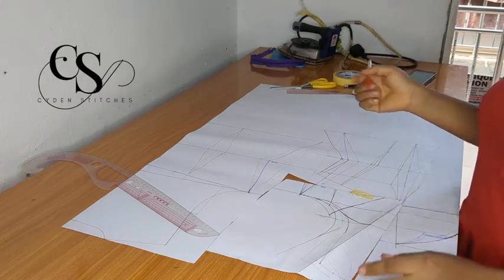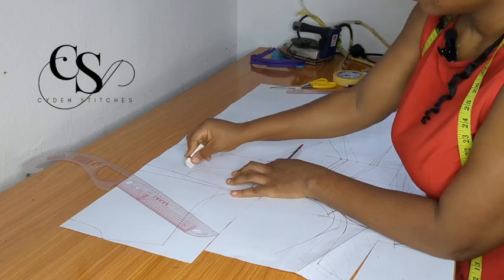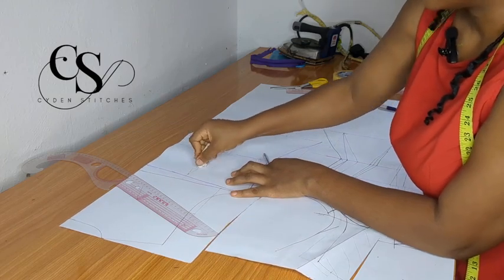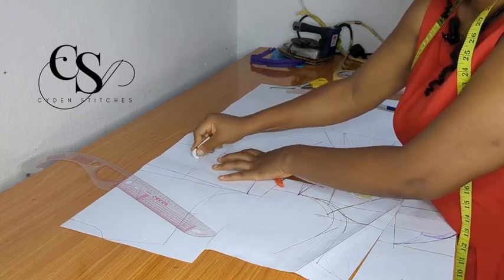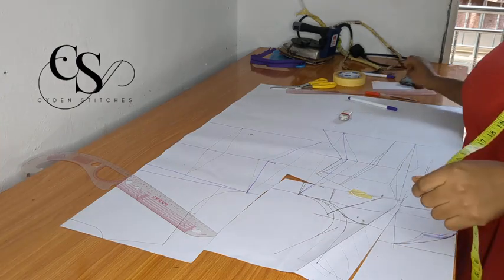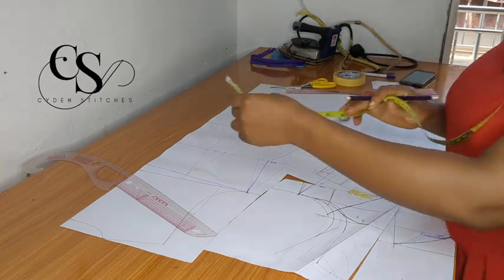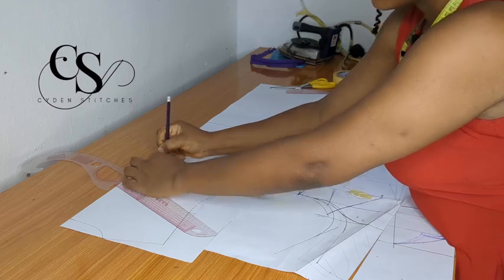So now I'm going to first of all erase these dots because I will not be needing them. Now I'm going to take out the loop side. So for this part, I'm doing 2 inch. This is for the lacing part.